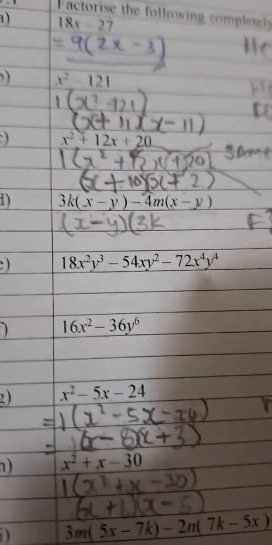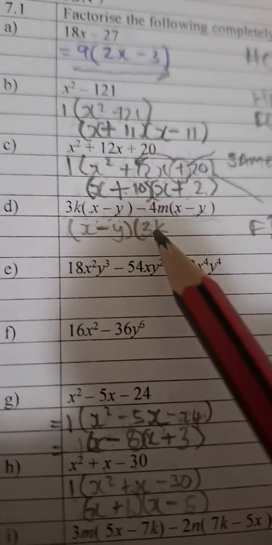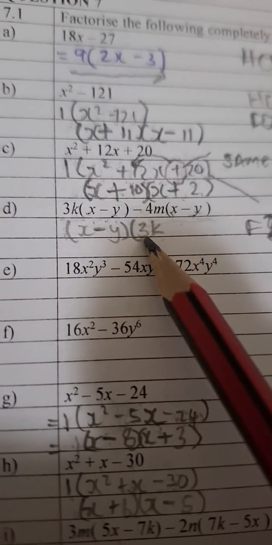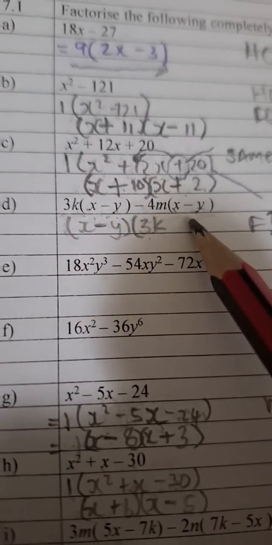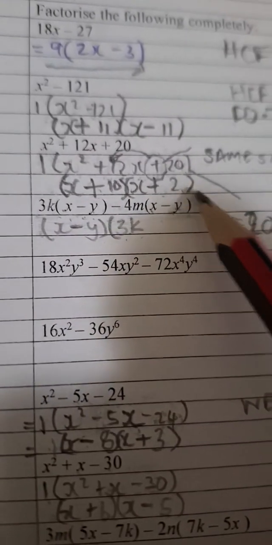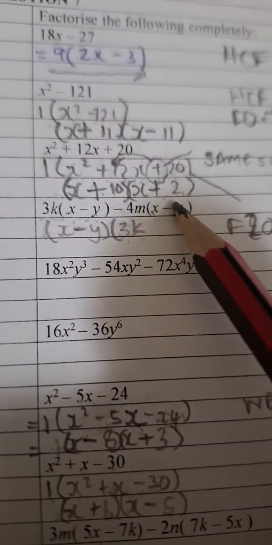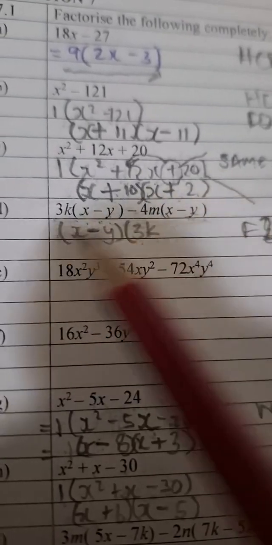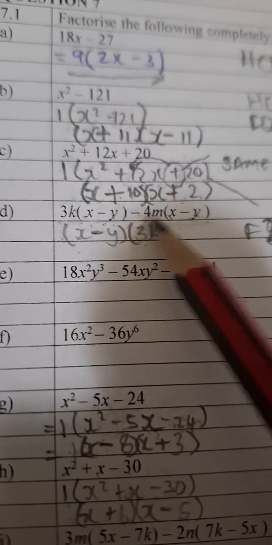Let's go to the second term, which is on the right. After taking out x minus y, what is remaining on my right side? Remember, this x minus y has been taken out. So what's remaining? I am remaining with negative 4m.